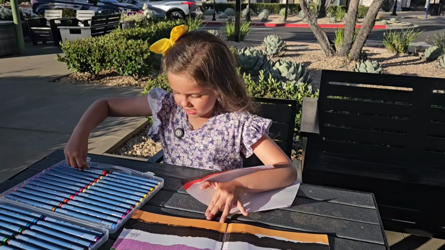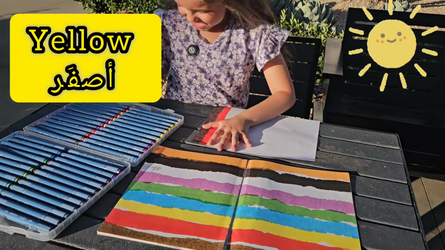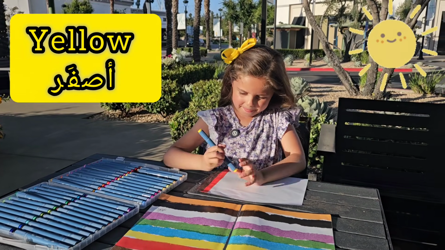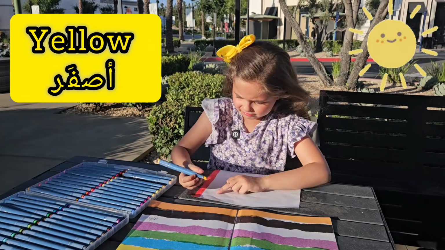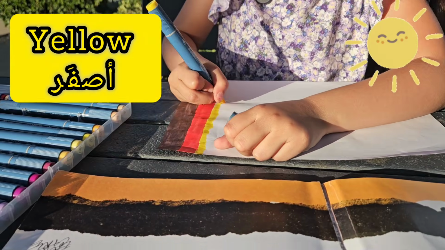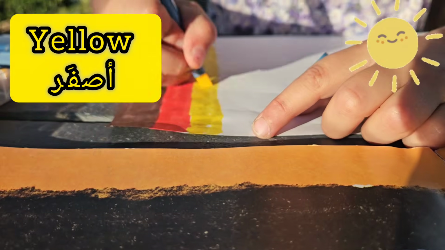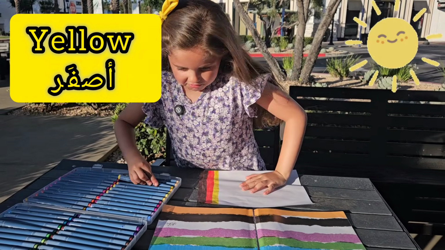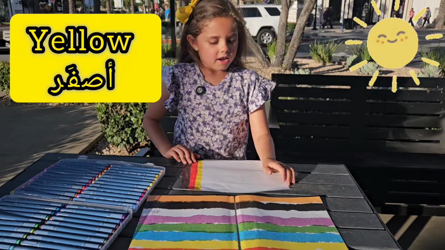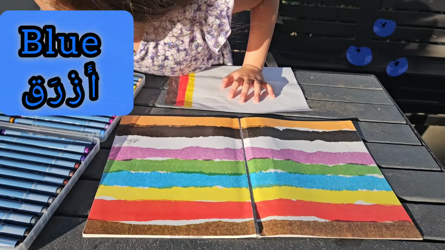Let's start with the next color. The next color will be yellow. Let's pick this yellow. Did you know that yellow in Arabic means asfar? The next color is blue.